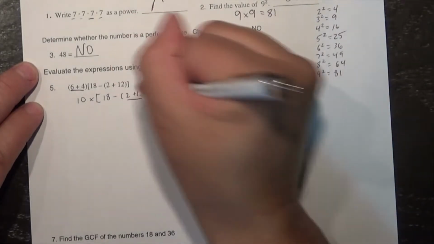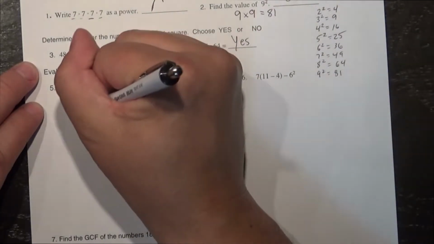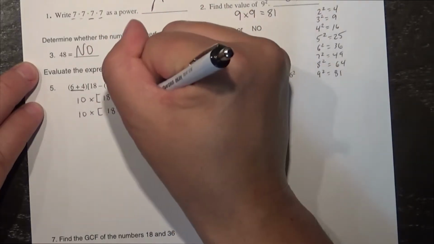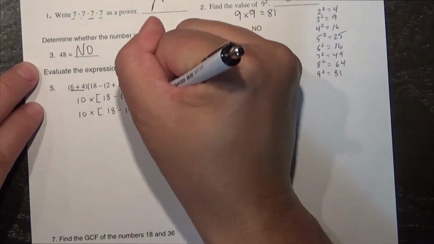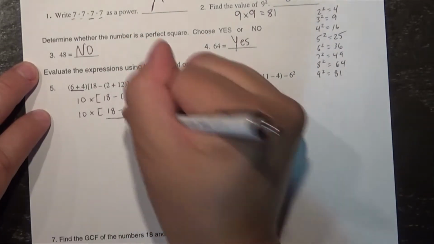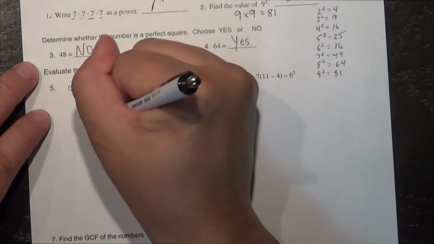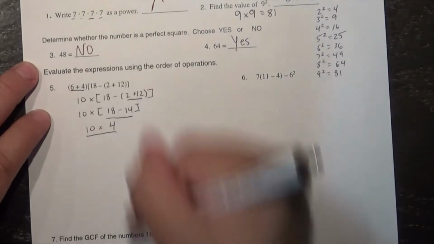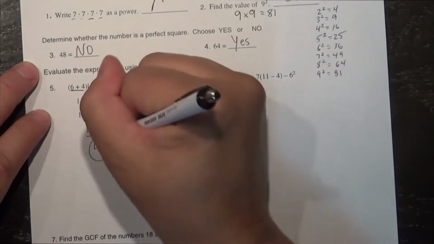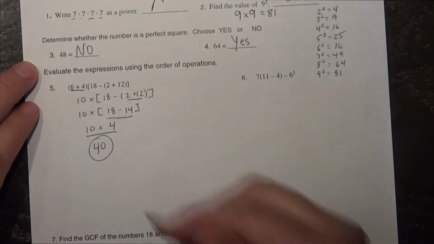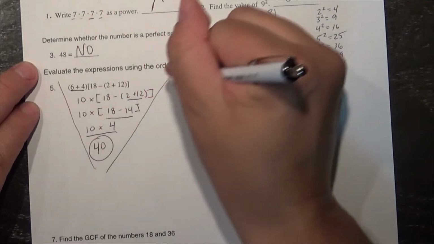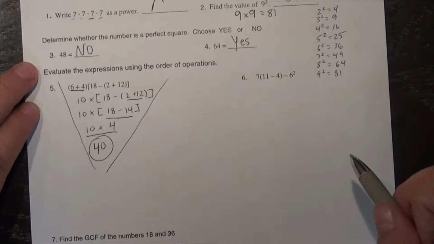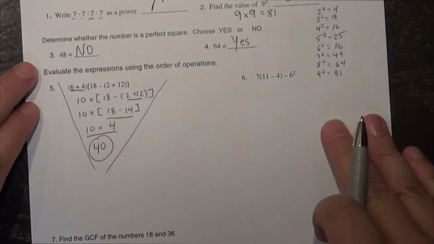The next thing I would do is, once again, the parentheses here in my brackets. So that's 18 minus 2 plus 12. Well, that's 14. So now I have my brackets to deal with, 18 minus 14. So that's 10 times 4. And now I have to multiply. 10 times 4 is 40. So my answer is 40. And take a look at my special Dorito chip here. I've solved that by following PEMDAS, or the order of operations. Let's move on to number 6.